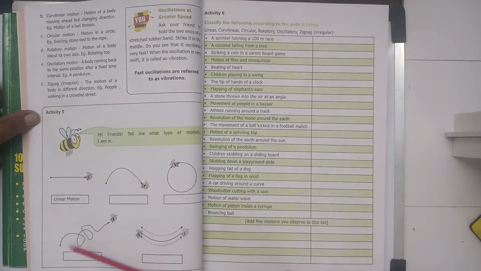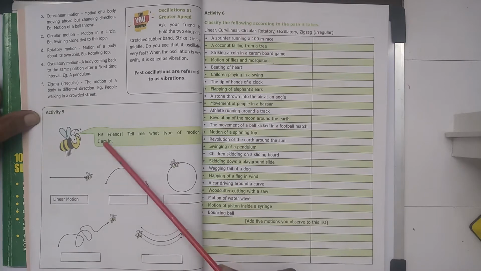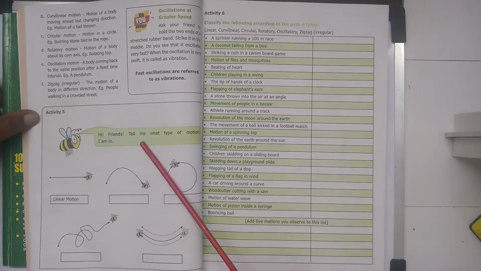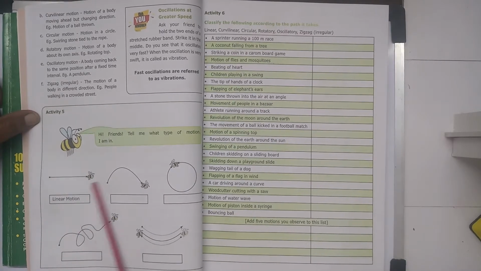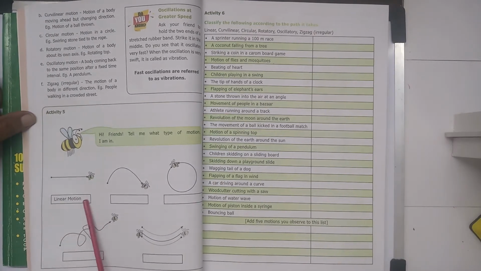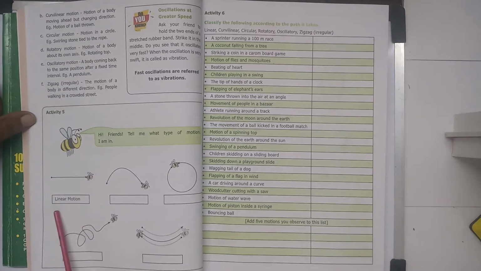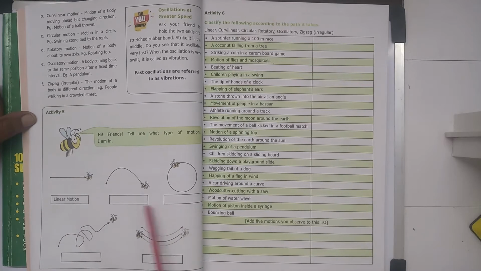Then you do this activity, children. Write the names of the motion. See the pictures and write the motion. Hi friends, tell me what type of motion I am in. So the fly உங்கள்கிட்ட சொல்லுது, friends இதெல்லாம் நான் என்ன மோஷனில் இருக்கேன்னு சொல்லுங்க. So you write the motions. For example, the first one it is given, linear motion. The bee is going straight. So straight line, so it is linear motion. Then you write for all these. In the box எழுதிக்கோங்க. இது என்ன motion? இது என்ன motion? So write for everything.